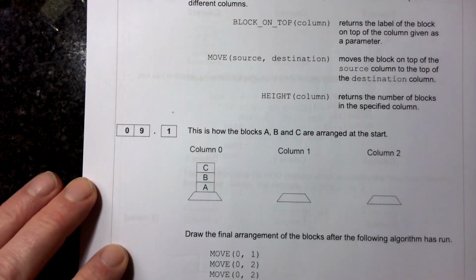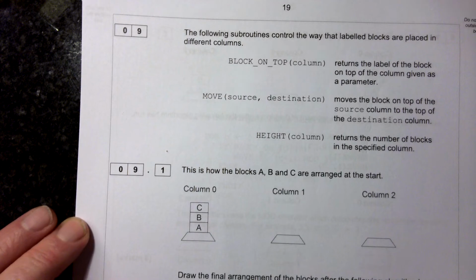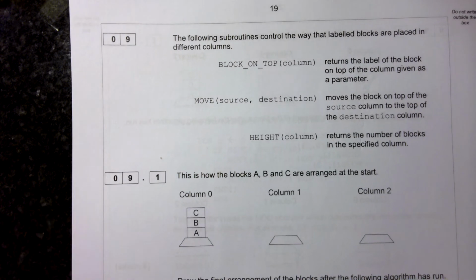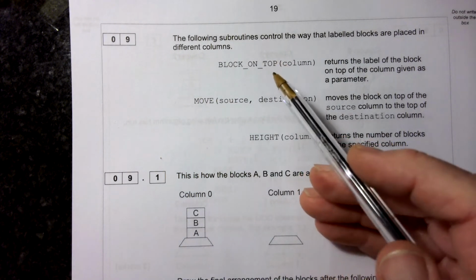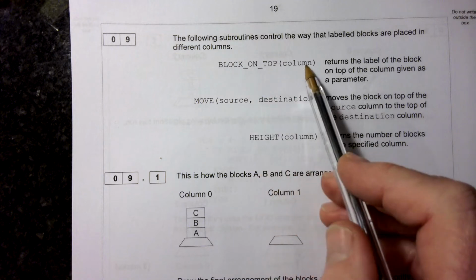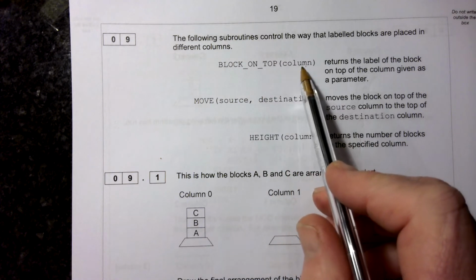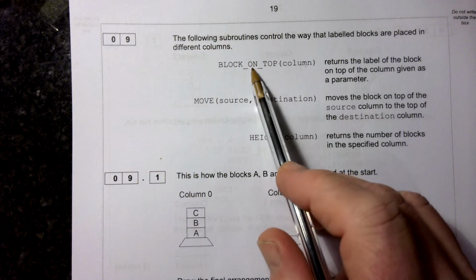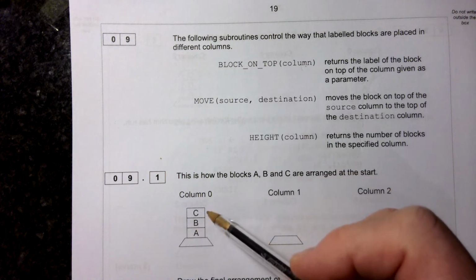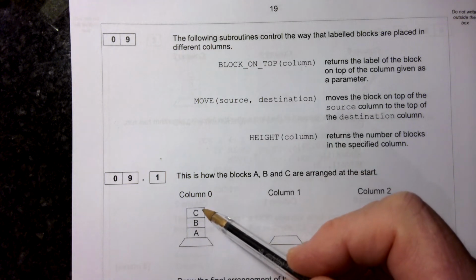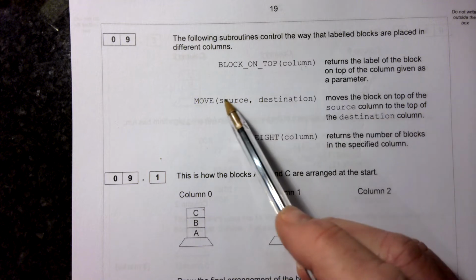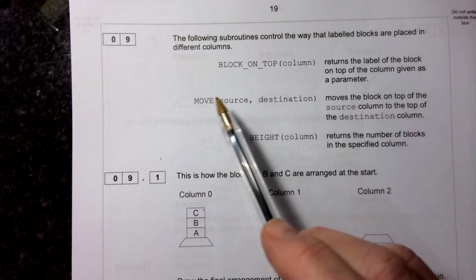Okay, now this one is one that you can do just by using a little bit of logic, if you think about it. Okay, we've got 3 subroutines. Block on top, whatever the column number, it tells you what you've got on the top. So in this case block on top of 0 would be C. Move source to destination.